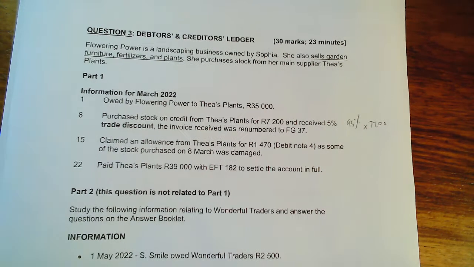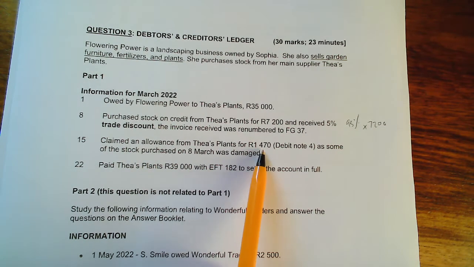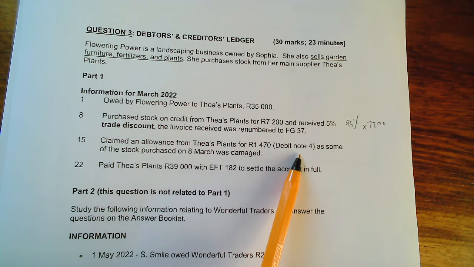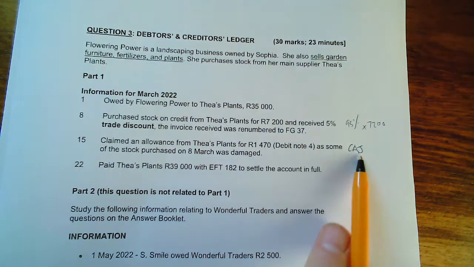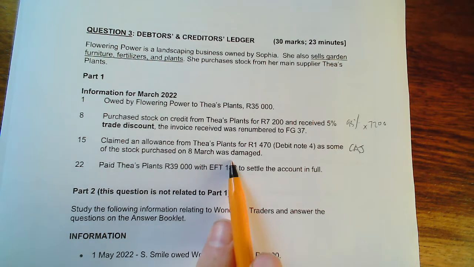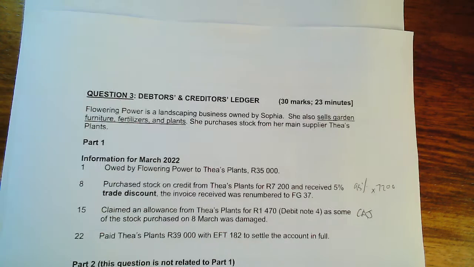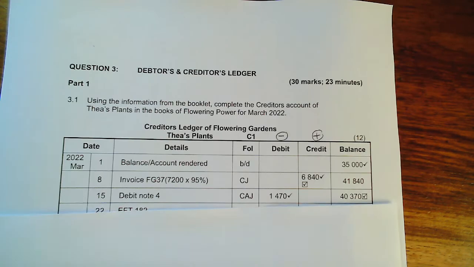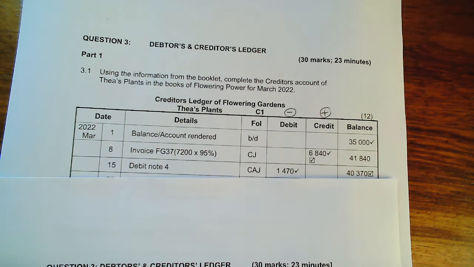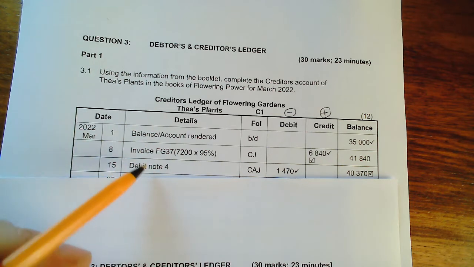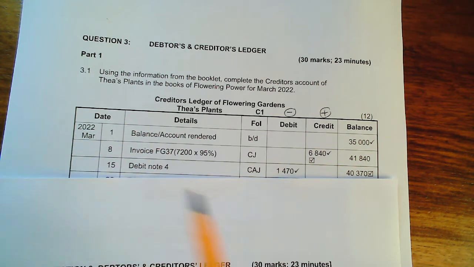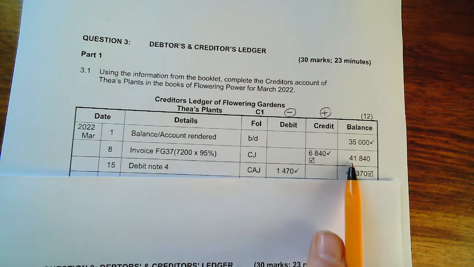On day 15th, we claimed an allowance from TS Plants for 1,470, debit note. So it's the creditors allowances journal, CAJ, that we're going to look at now, as some of the stock purchased was damaged. So 1,470 is the allowance that we are getting, so the liability must decrease by 1,470. There's the 1,470, there's the debit note number 4. In the details, we're always going to mention the source document names. In the CAJ it's decreasing the amount, so 41,840 minus 1,470, and we are left with 40,370.